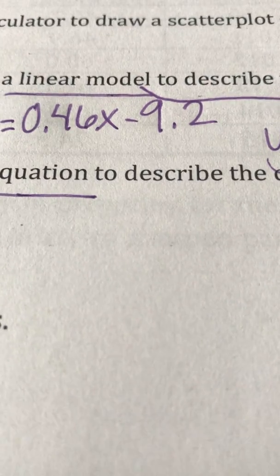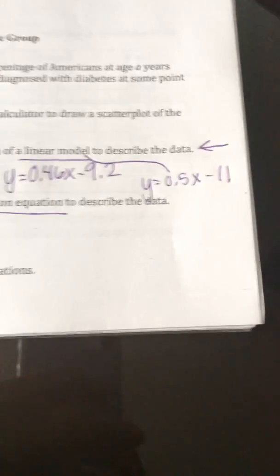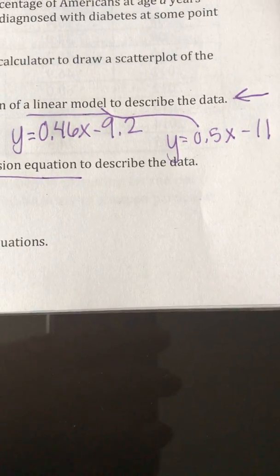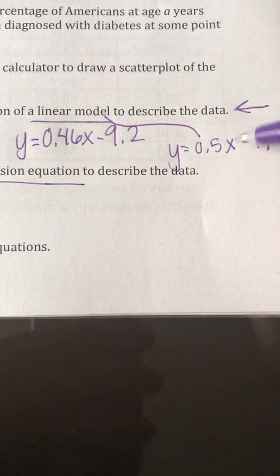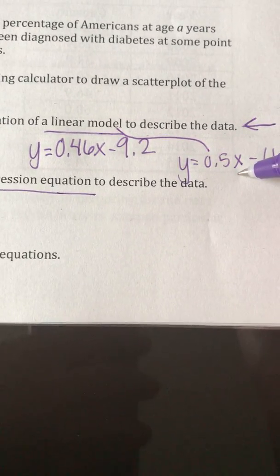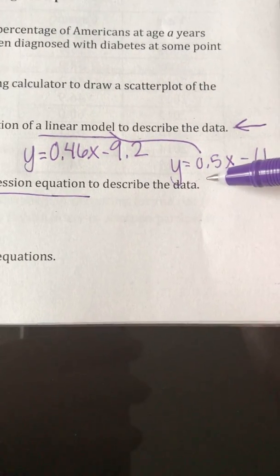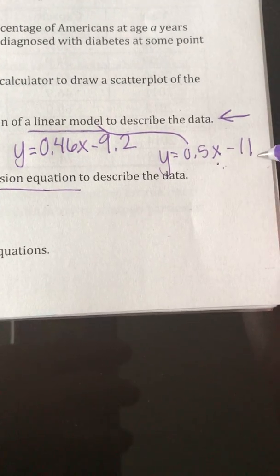Okay, so if we look at our 2 equations here, what do we notice about them? When we found a linear model based on 2 of the points from the table, we had an equation of 0.5x minus 11.